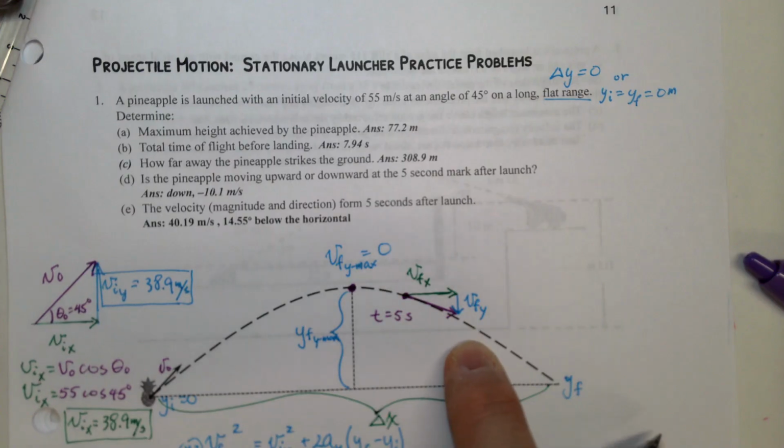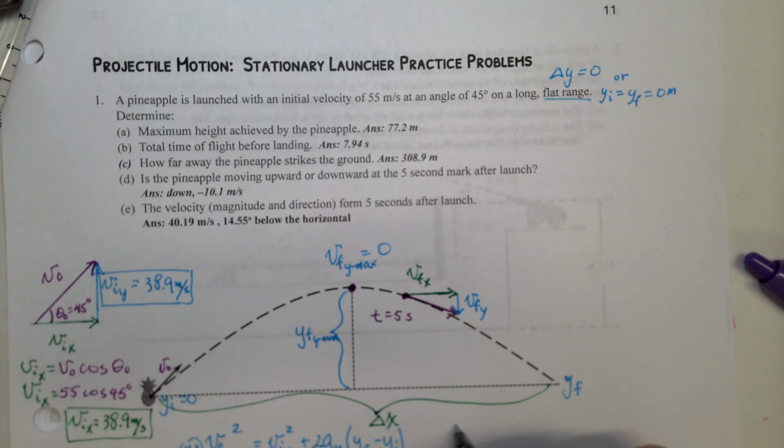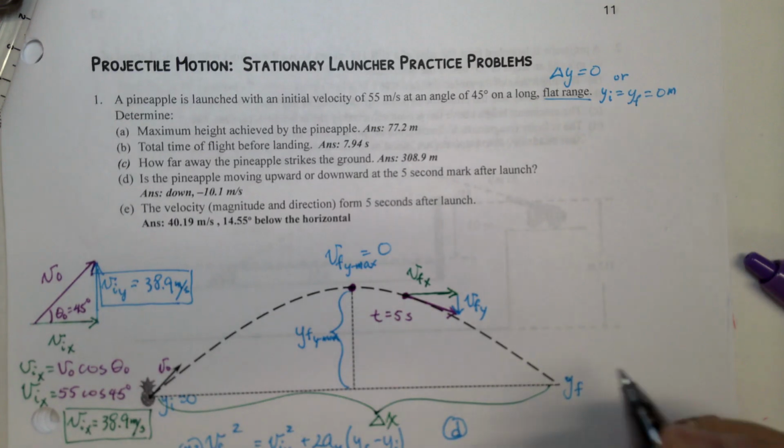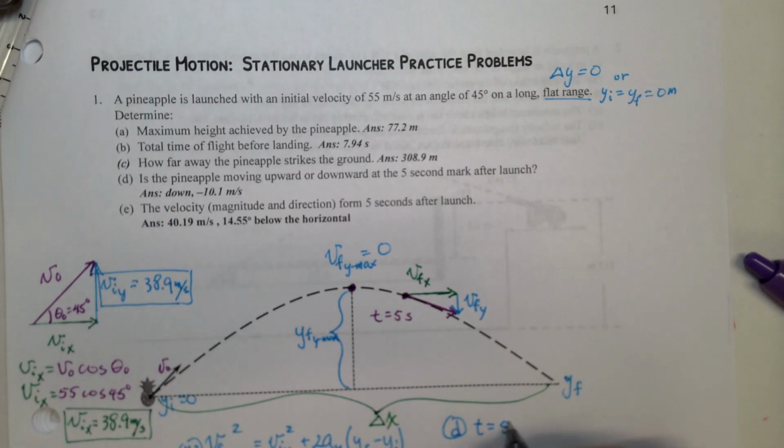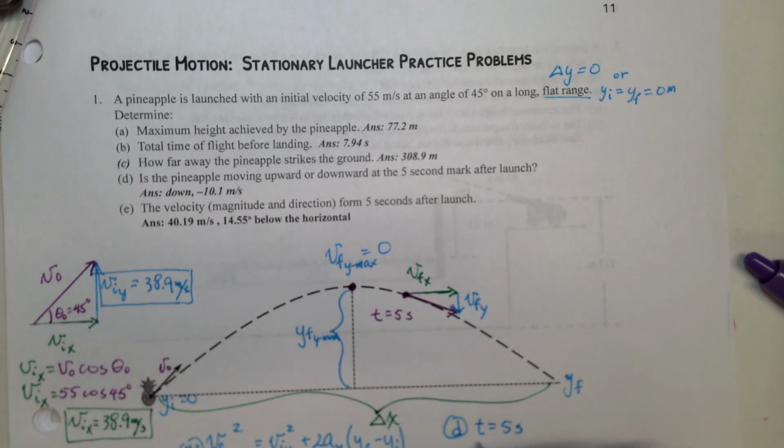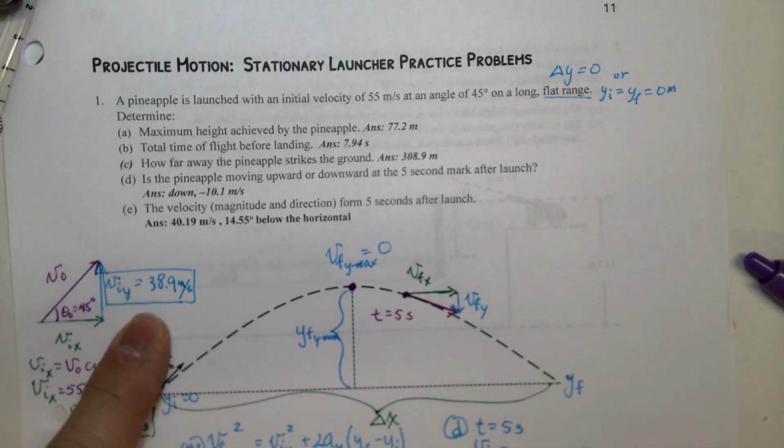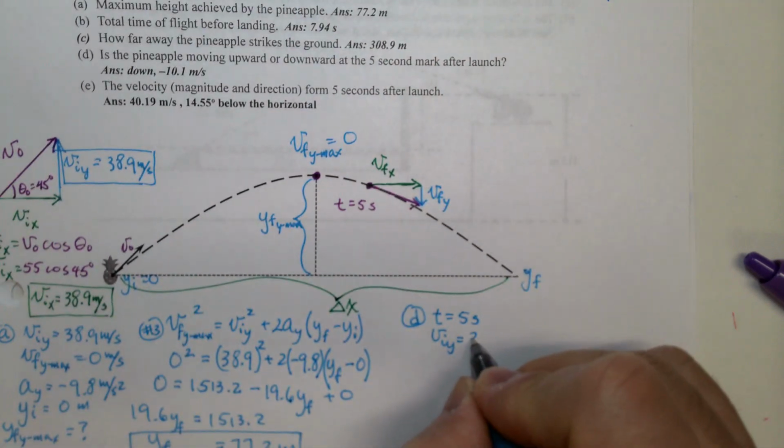So let's do that. For part D, let's write down everything we know. We know t is equal to 5 seconds, and that's given to us, right? We know VIY is 38.9 meters per second.